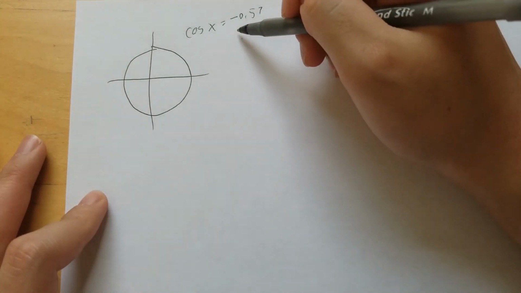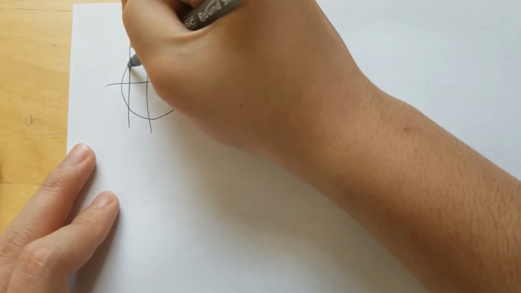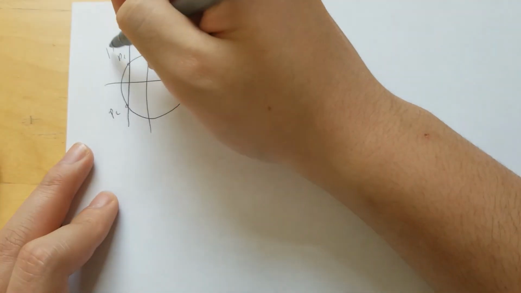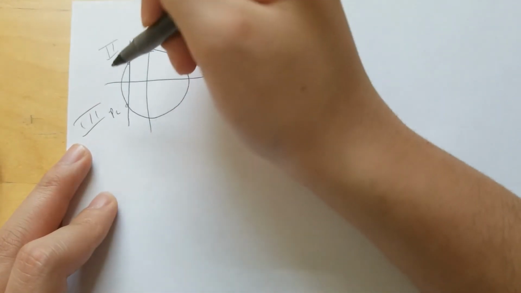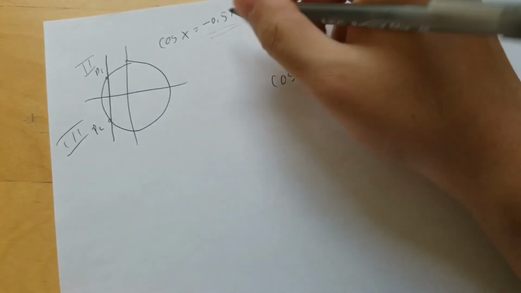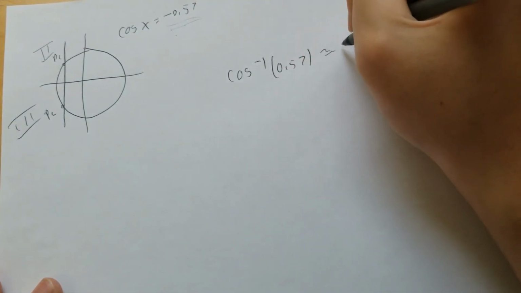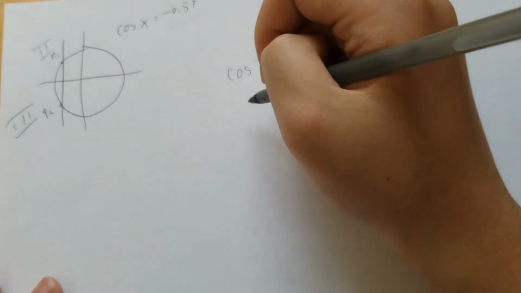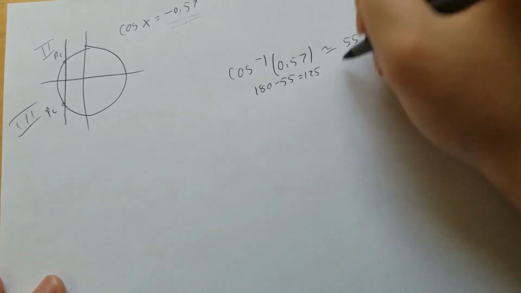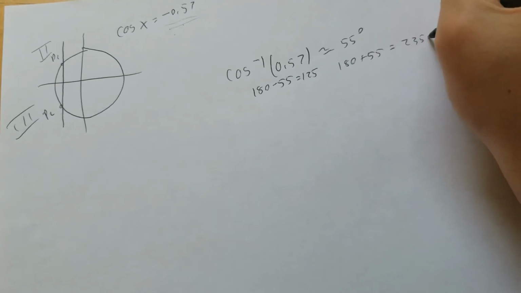Okay, so there is a vertical line in this case at negative 0.57, point P1, P2. So quadrant 2 and quadrant 3. And once again, reference angle, inverse cosine of the absolute value of this, 0.57, is around 55 degrees, okay? So the two solutions are 180 minus 55 equals 125, and 180 plus 55, which equals 235 degrees, okay?